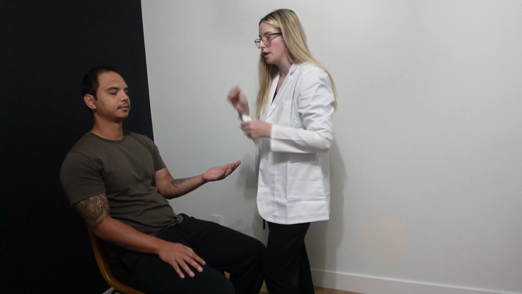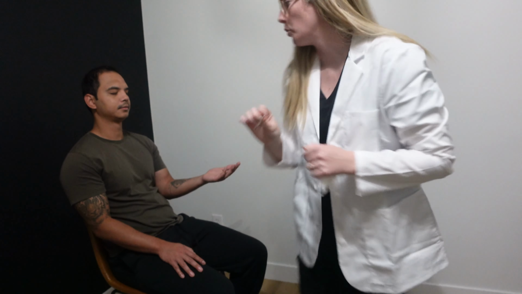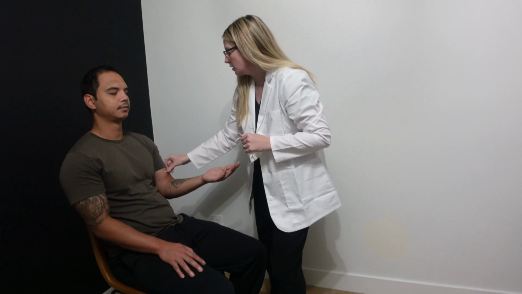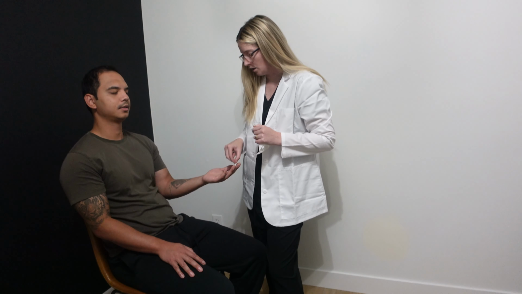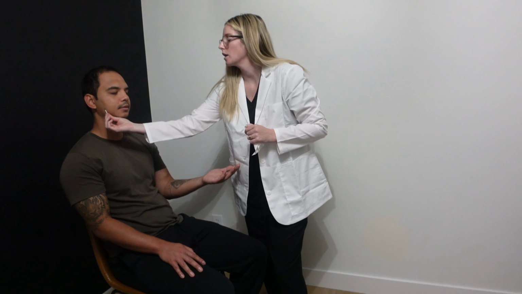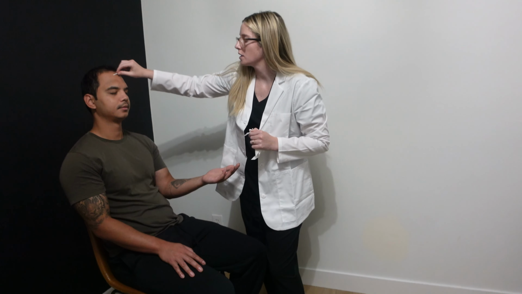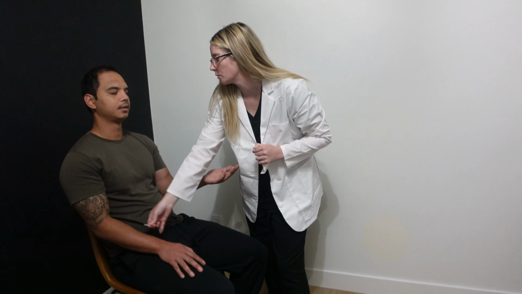And then to test a sharp sensation, I'm going to use a broken Q-tip and use this pointy side and just do the same thing. And then again, all the fingers, just sliding out in the face. Again, noting, do you feel any differences on one side versus the other?